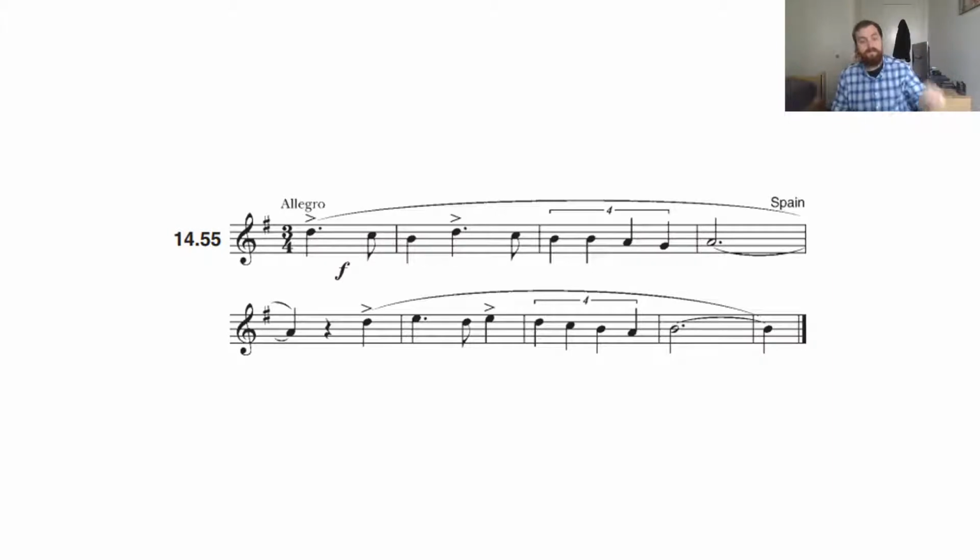Rest. Yeah. Ends on Mi. Okay? So let's go ahead and try that again. You did it once without me. Hopefully the quadruplets went well. If not, let's go ahead and go through and really clean them up here. So, okay, 1, 2, 3, 1.